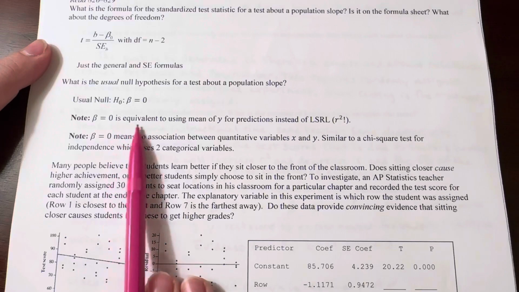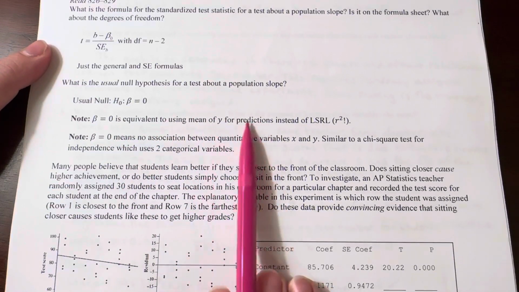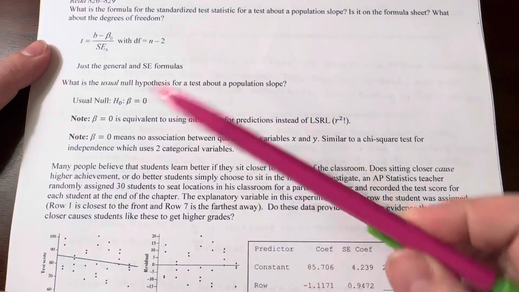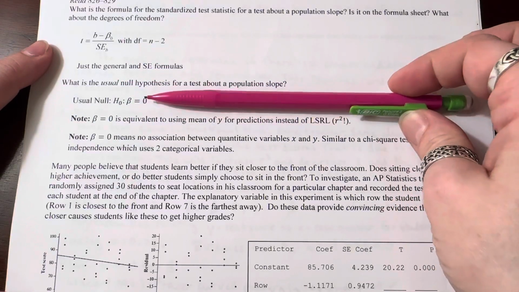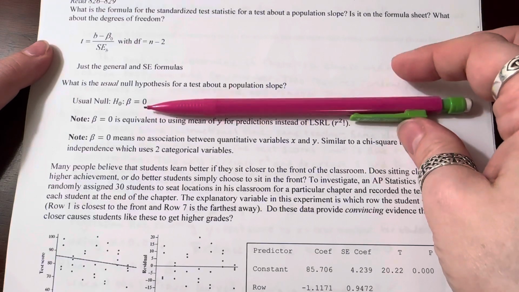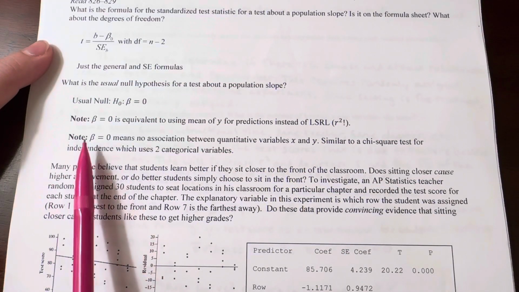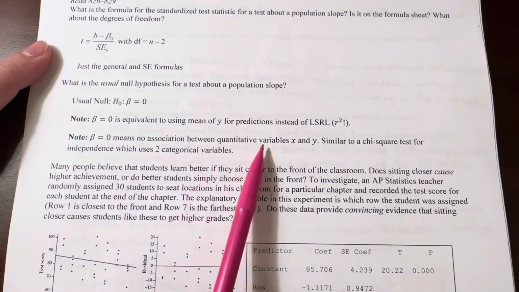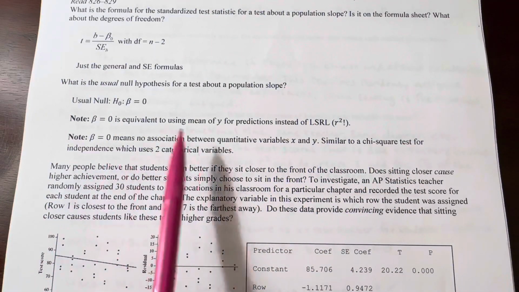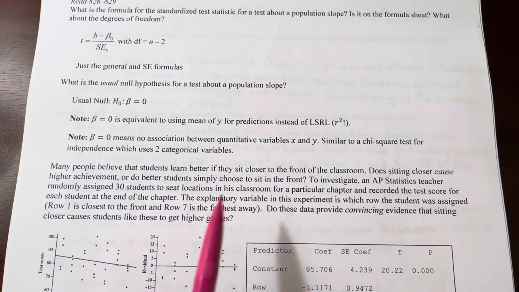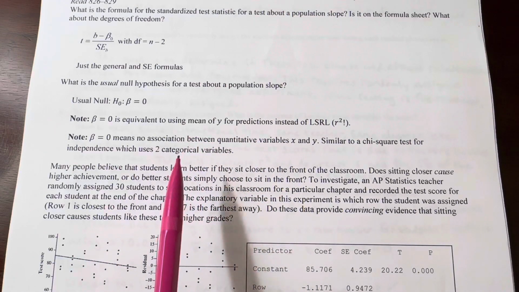Beta equals 0 is equivalent to using the mean of y for our prediction instead of the least squares regression line. Think about how we calculate our r squared and the meaning of it, and the fact that if you flatline this, you have no relationship. So beta equal to 0 means no association between the quantitative variables x and y, similar to a chi-square test for independence, which uses two categorical variables instead of two quantitative variables like this one does.